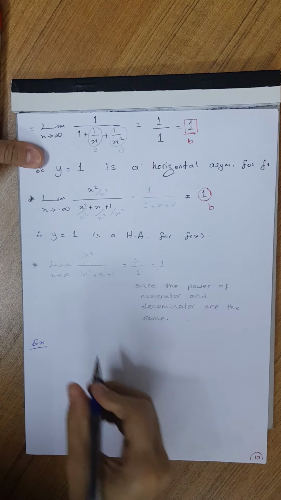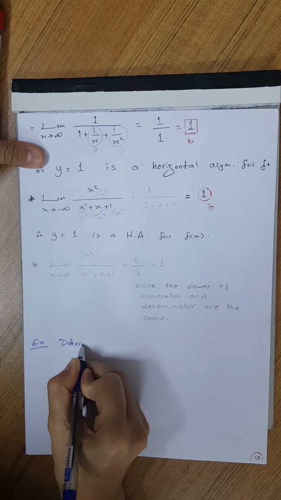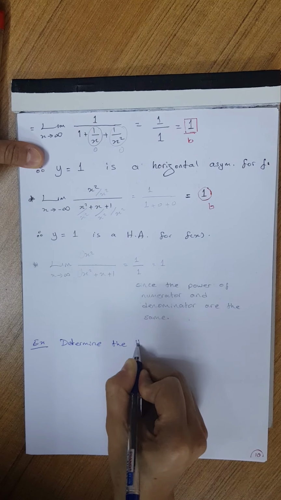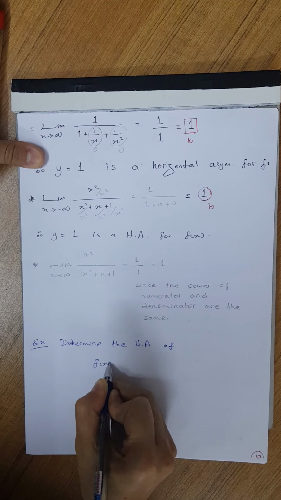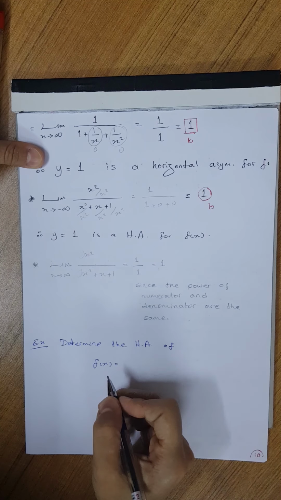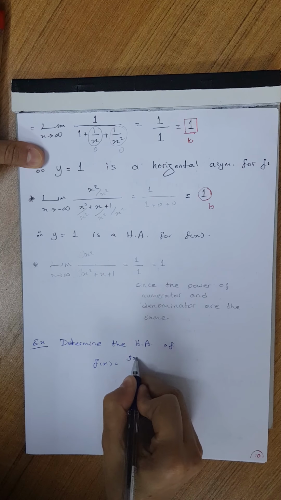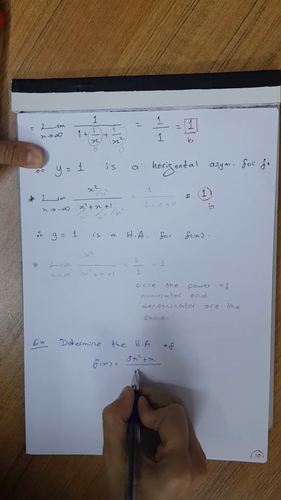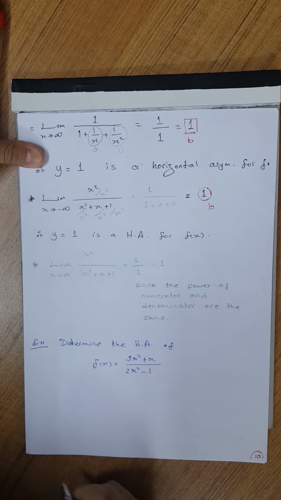Okay, again, determine the horizontal asymptotes of f of x, given to you as, for example, 3x squared plus x over 2x squared minus 1.